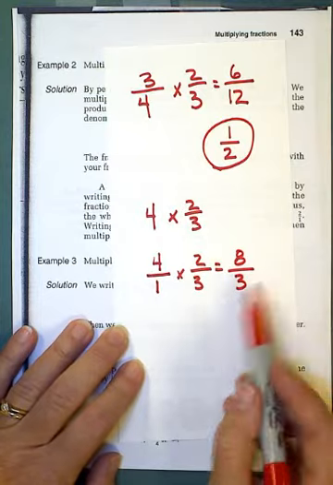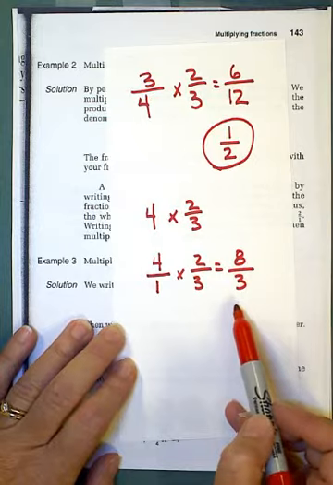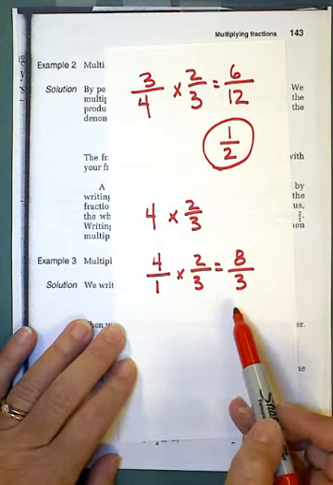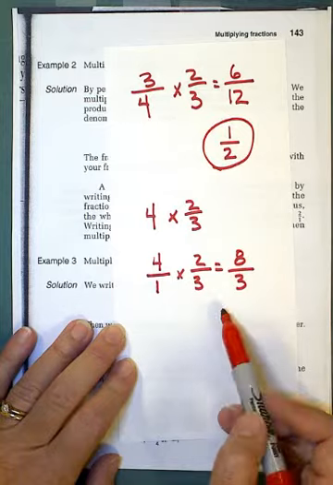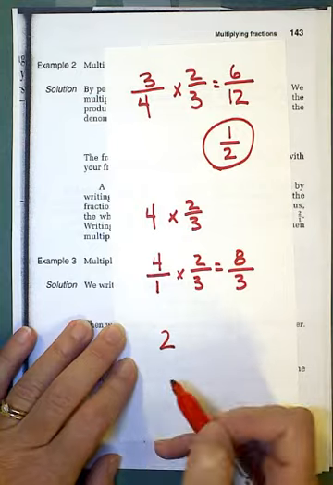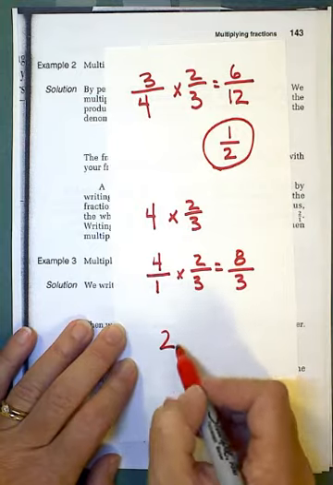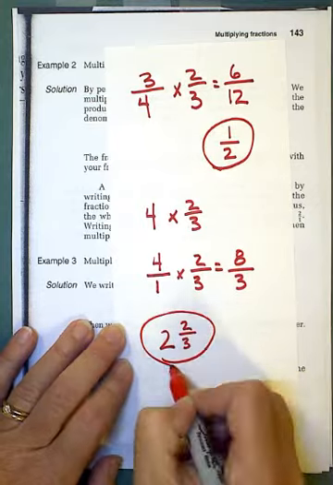So I need to ask myself, how many groups of 3/3, that's a whole, can I take out of 8/3? Well, I can take 2 groups out, and that would be 6/3, and then I have 2/3 left over. This answer is now in its simplest form, and my problem is finished, just as we have done in the book.